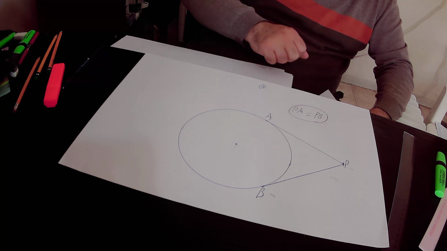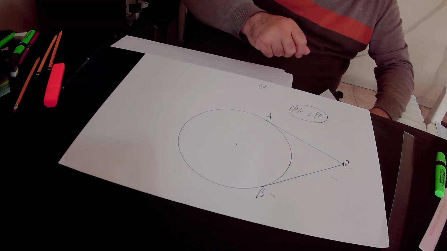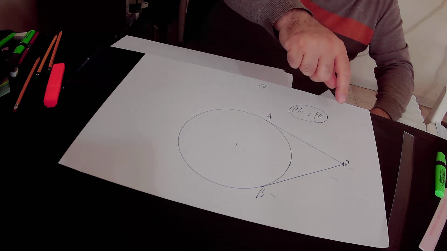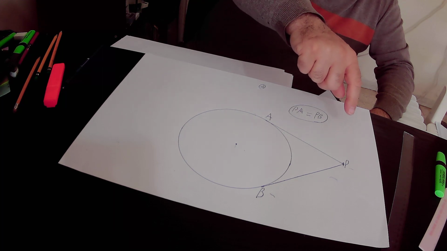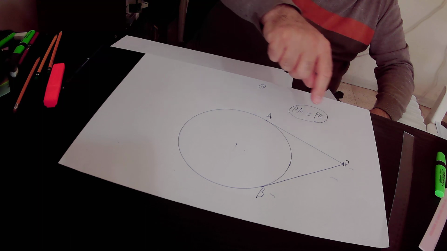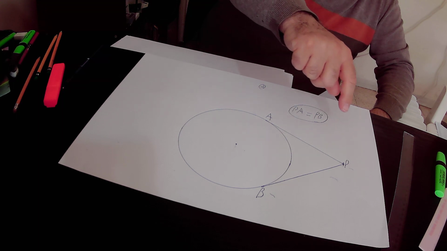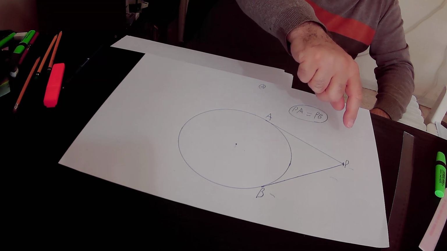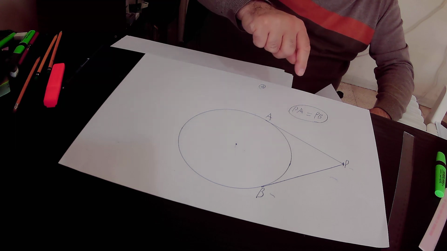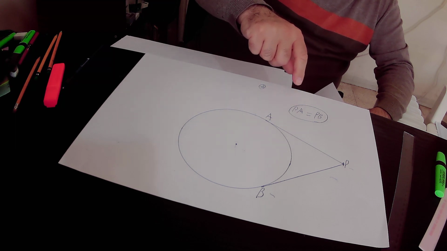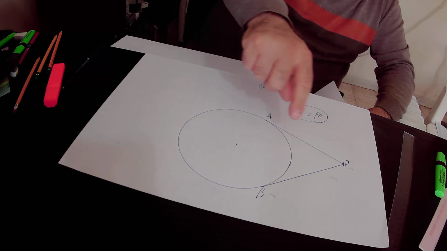So whenever you draw two tangents to a circle from a common external point, like in this drawing, where we draw two tangents from the common external point P to that circle, then the lengths of those two tangents will be equal to each other. In this case, PA will be equal to PB.